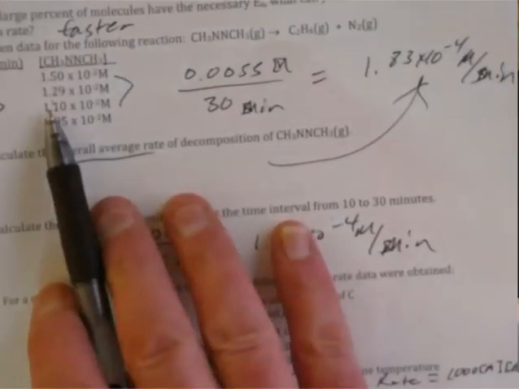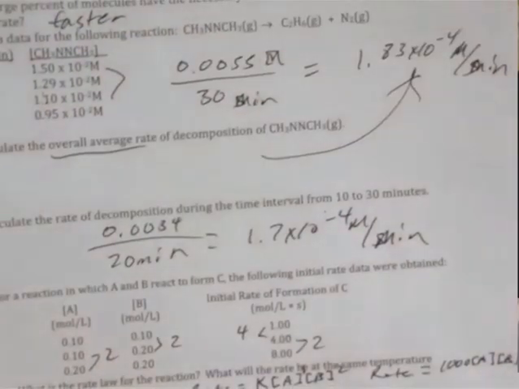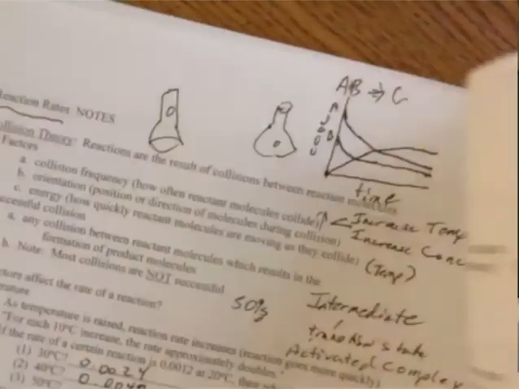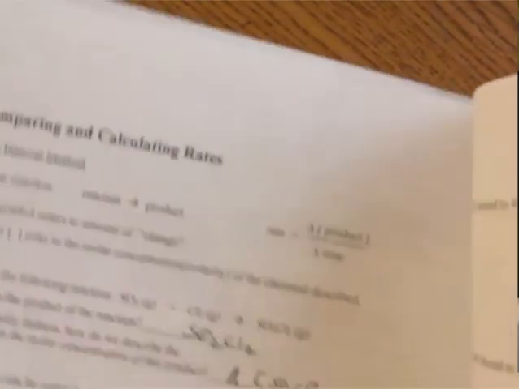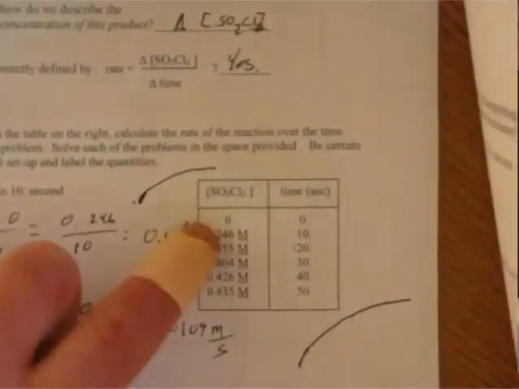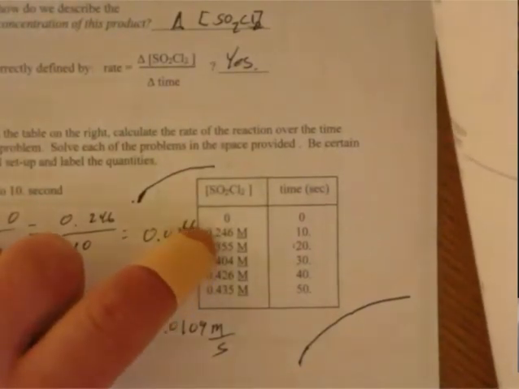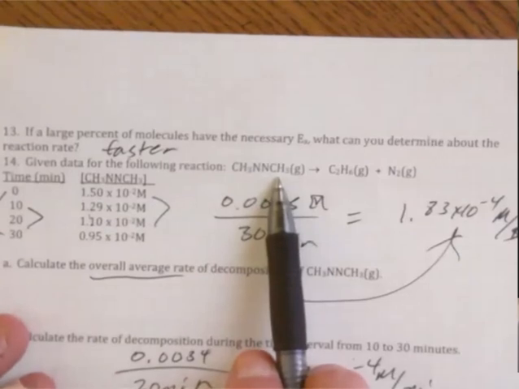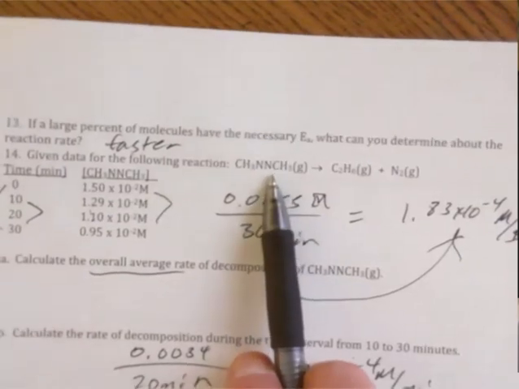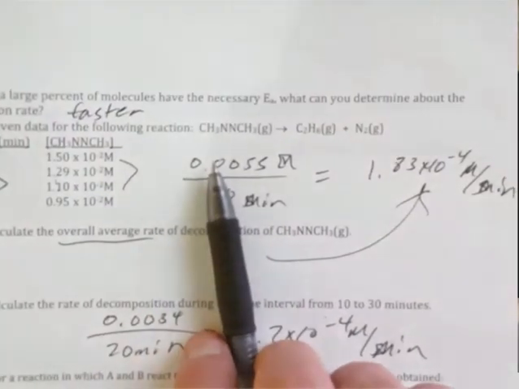Yeah, but here we were doing the product formation. That's the formation of products, so that's going to increase as we go down. Here we're doing the reactant disappearing. You can do either. When you're calculating rate, you can either watch the reactant disappear or you can watch the product form.